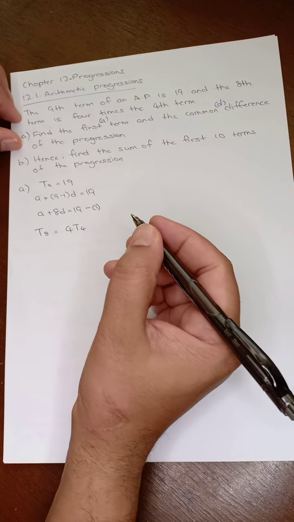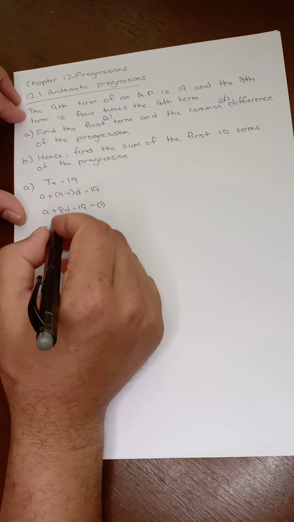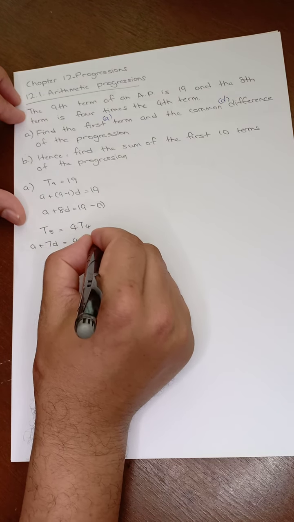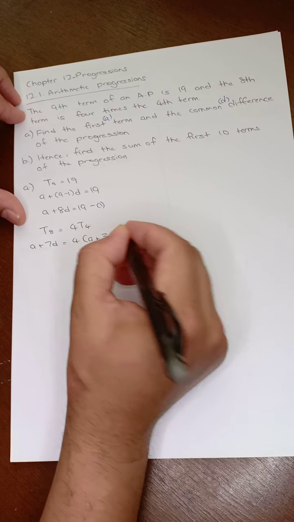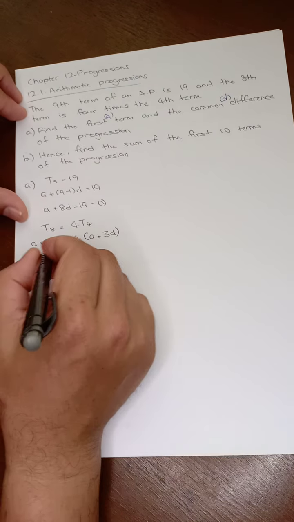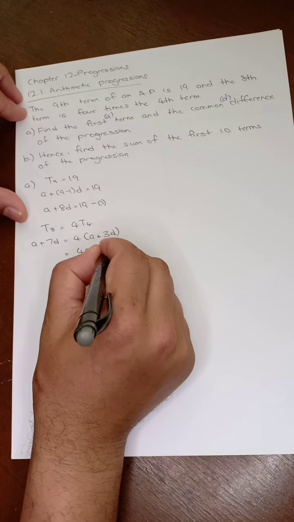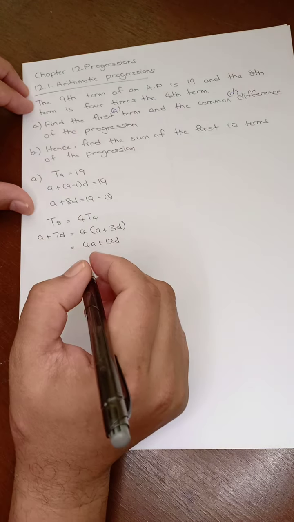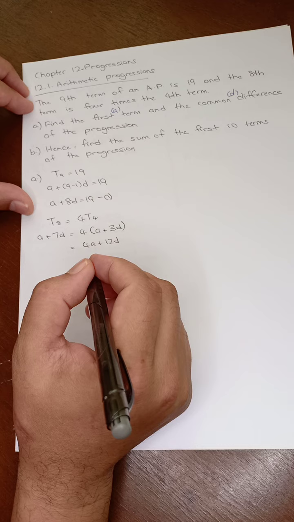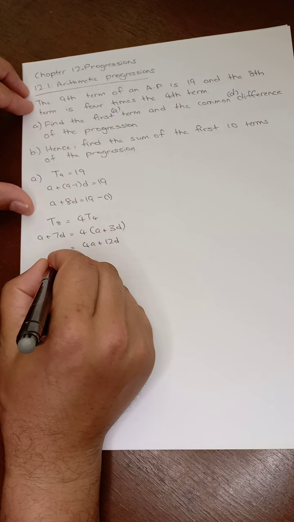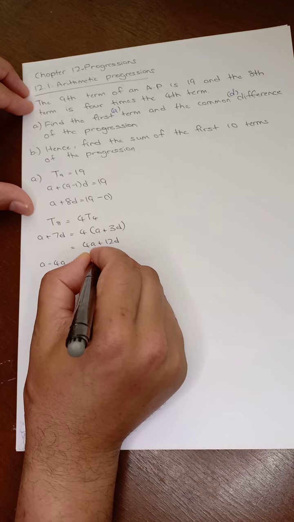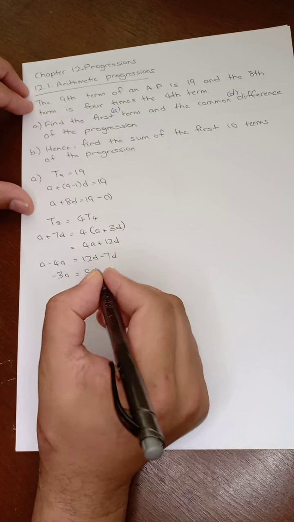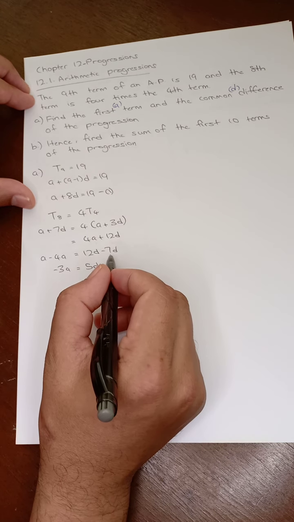4T4. Okay. So what's the 8th term? It's a plus 8 minus 1, 7d, equals 4 times, what's the 4th term? a plus 4 minus 1, 3d. You can simplify this. Get 4a plus 12d. I'll just bring a to my left and d to my right. So a minus 4a equals 12d minus 7d. So I get negative 3a equals 5d. Negative 3a equals 5d.